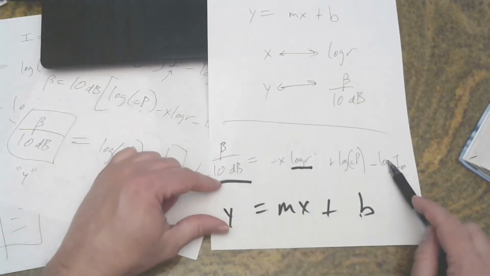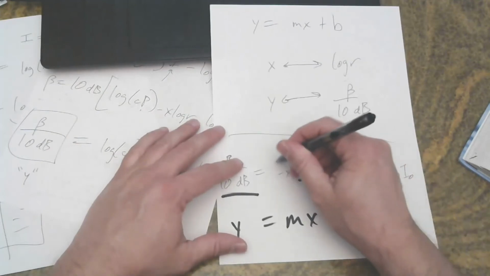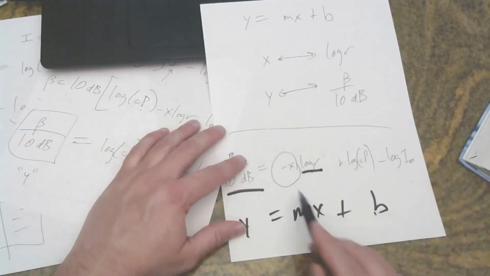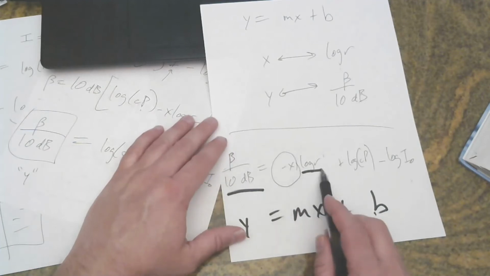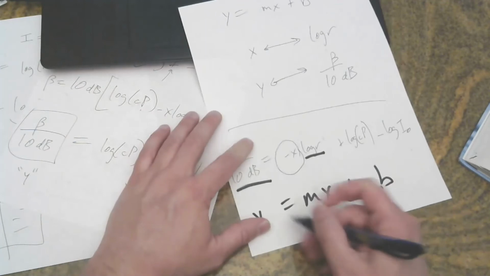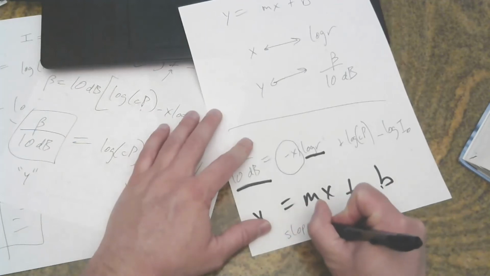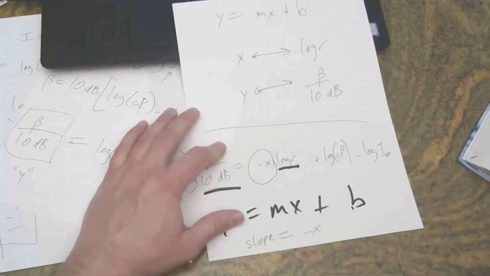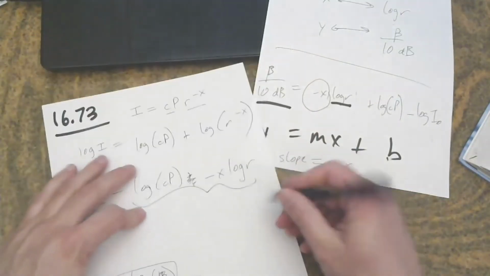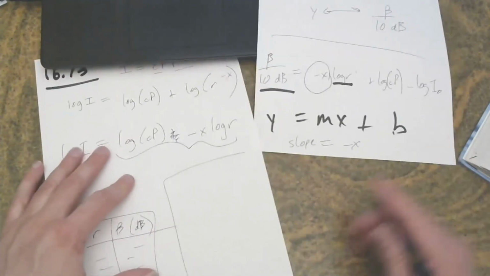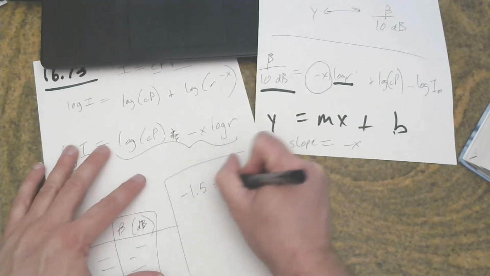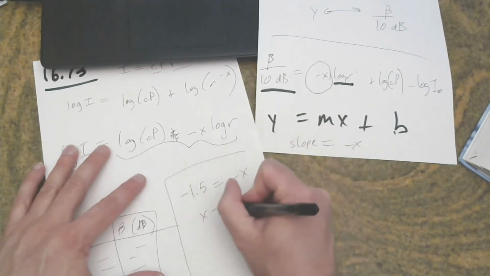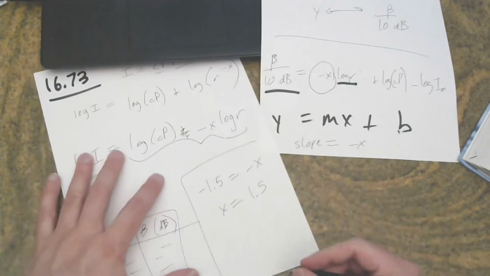Here was the equation we're dealing with. The slope that we're looking for is really supposed to be this. This is the unknown constant in front of our horizontal coordinate. So the slope equals -x. And the slope was given to us as negative 1.5. Evidently, that's negative x. In other words, x is 1.5.